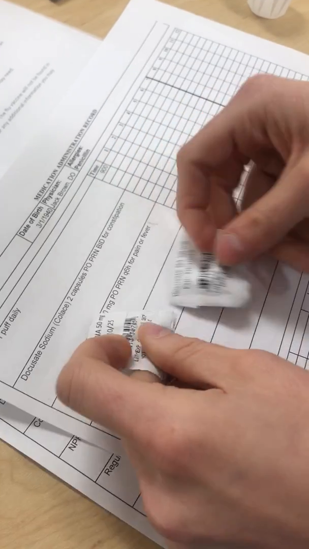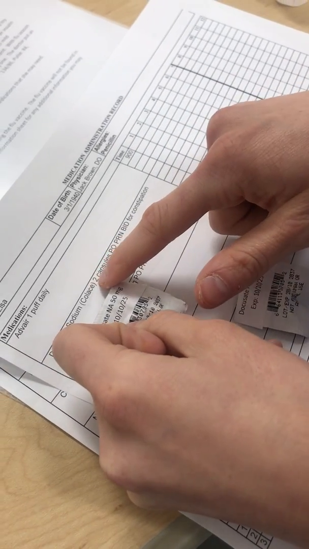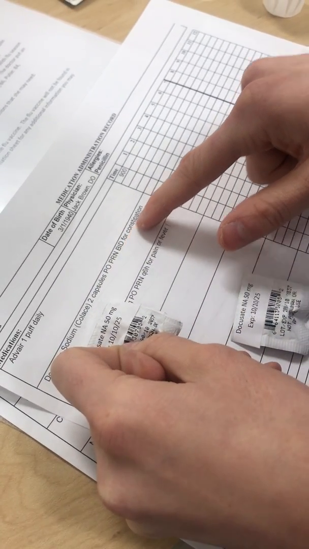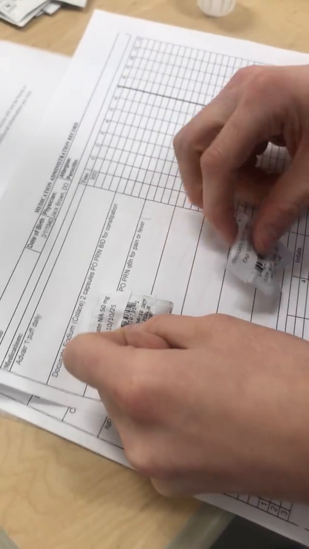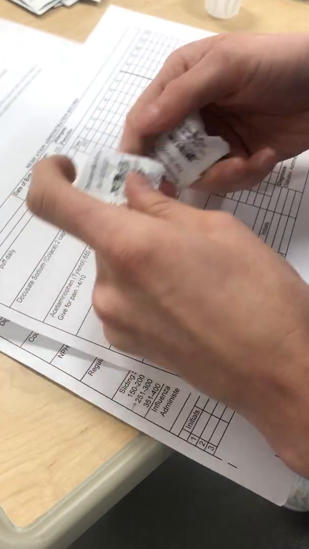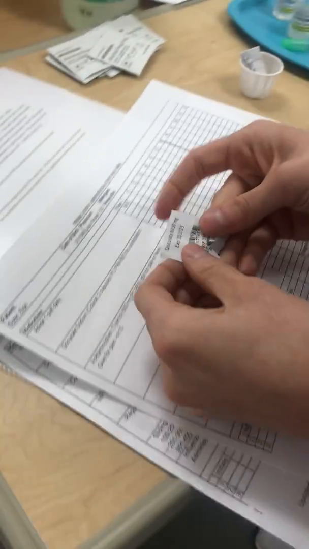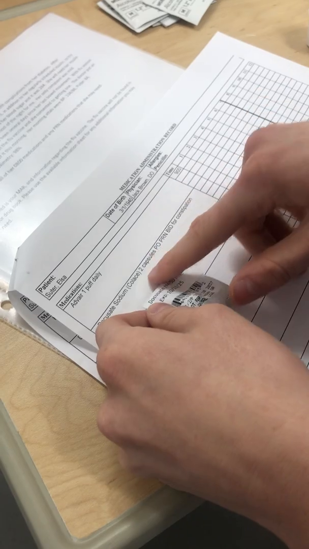And then, let's see, we have these last two. Colace, and so we'll do one at a time. Colace, 2 capsules, PO, PRN, BID for constipation. We're giving it because she has complaint of she needs to have a bowel movement, hasn't had one in several days, so hopefully this will help her. 50 milligrams, 10/10/25, not expired. Then we'll check our other one for the right patient, no allergies.